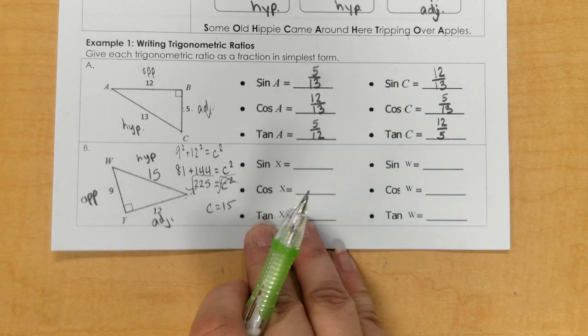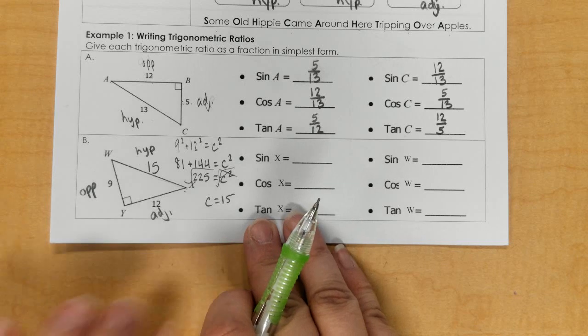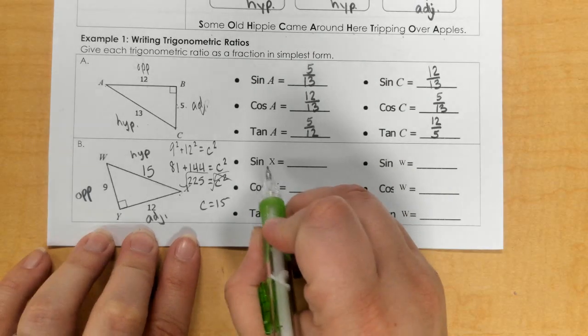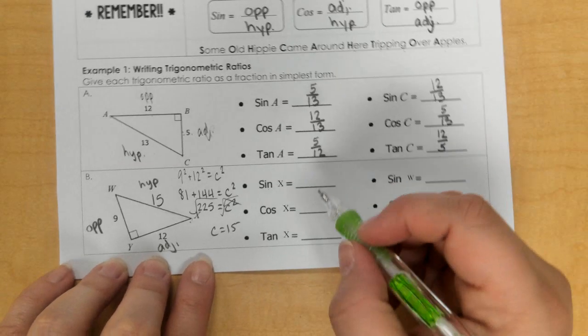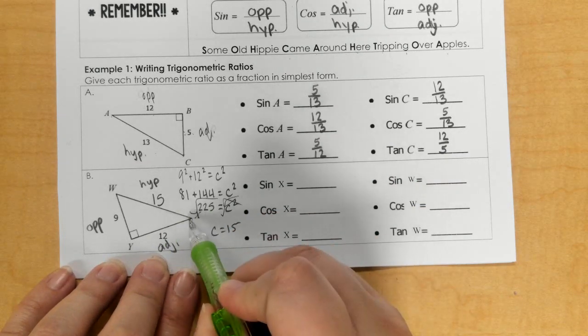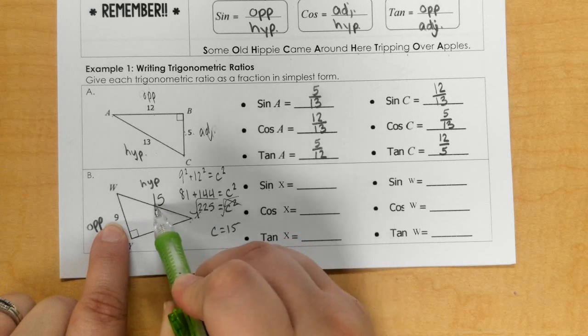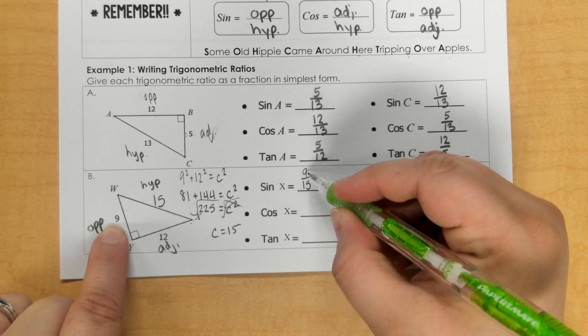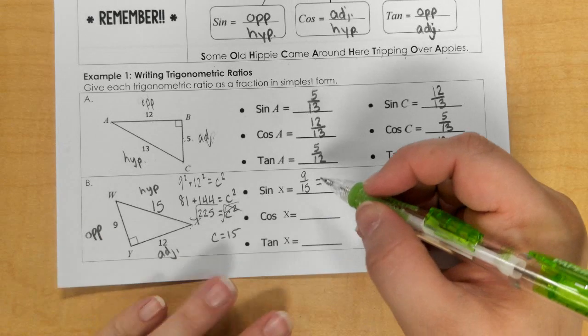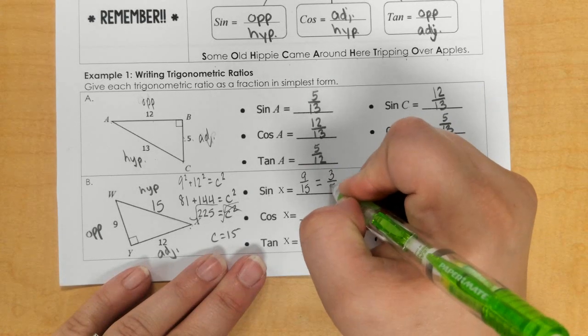Now I can go ahead and fill in my fractions. Sine is opposite over hypotenuse. From X, opposite over hypotenuse would be 9/15, and 3 can divide evenly into 9/15, giving 3/5.